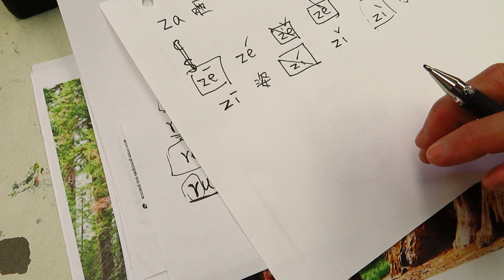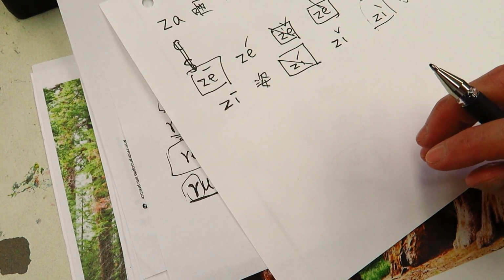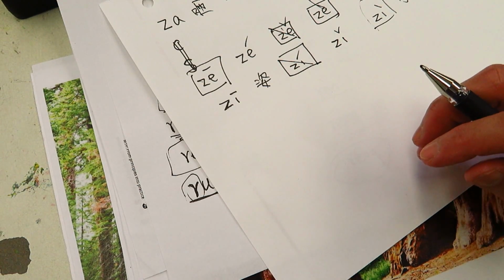So, in Chinese, we can pronounce because there is a word.